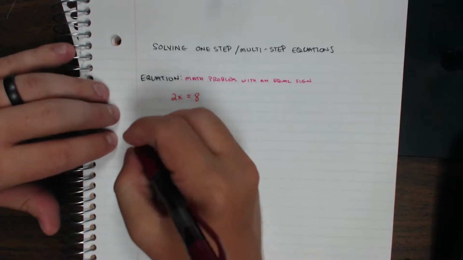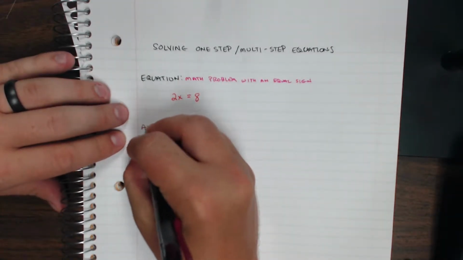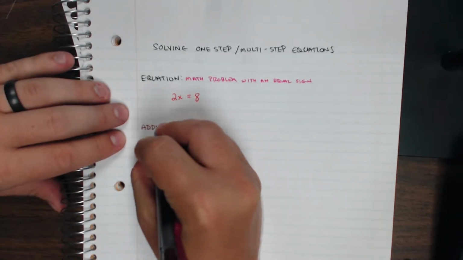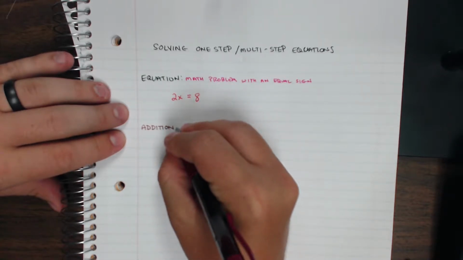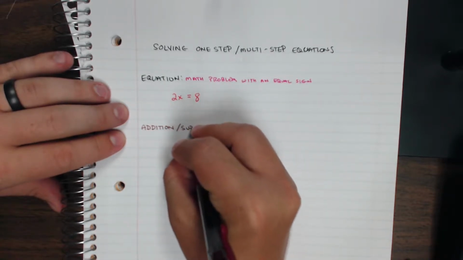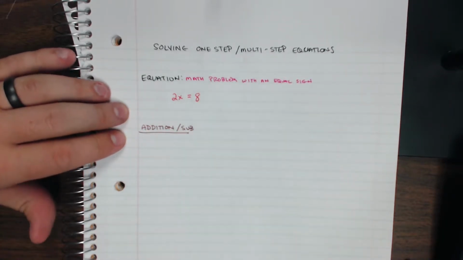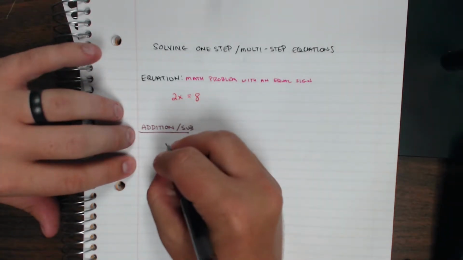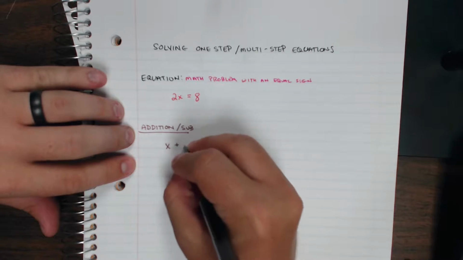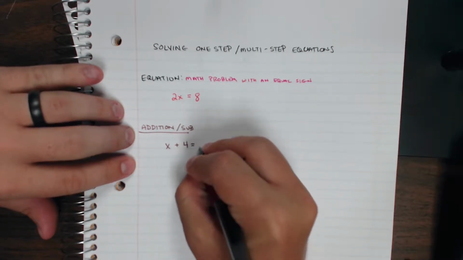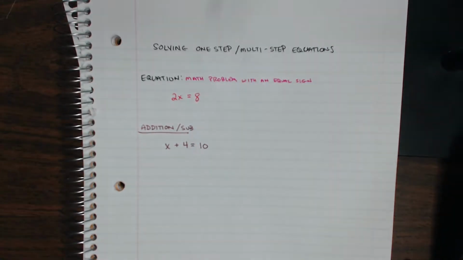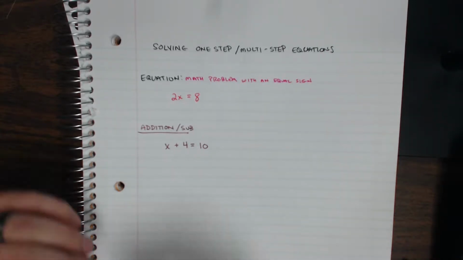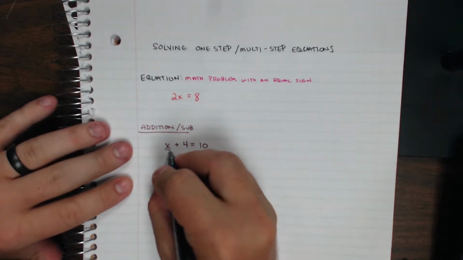Okay, so let's talk about when there's addition or subtraction in our problem. For example, I have x plus 4 is equal to 10. Once again, our goal is to get our variable by itself.